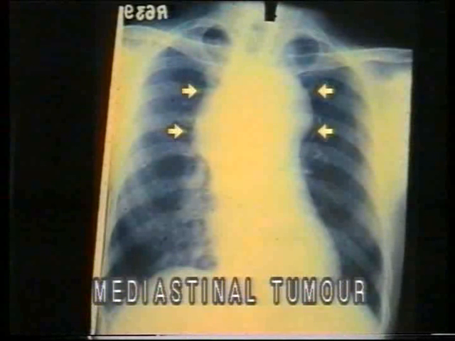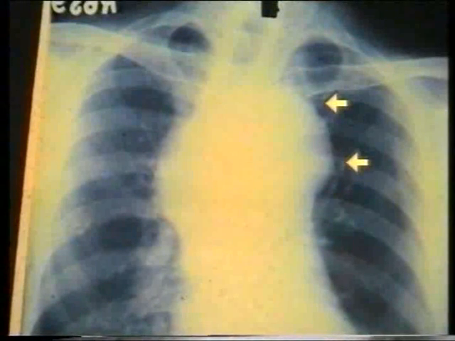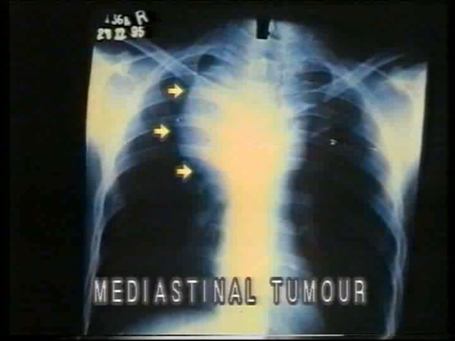When widening is bilateral, there can be no doubt about the mediastinal origin of the mass. In a close-up view, note the smoothness of the margin, lobulation and bilateral presence. Now in this X-ray, the opacity is seen on only one side. So we have to decide whether it is arising from the mediastinum or is it an opacity in the lung like bronchogenic carcinoma. 2 points help us to decide that it is a mediastinal mass.